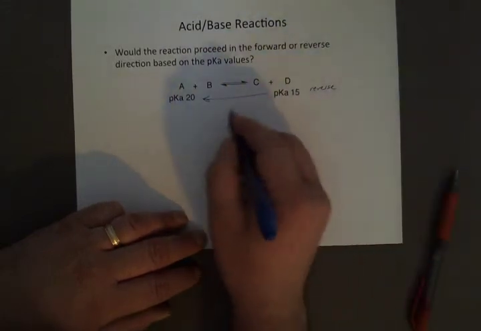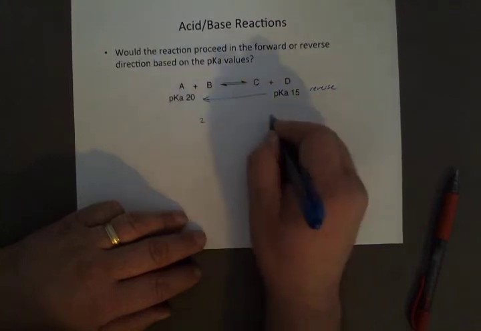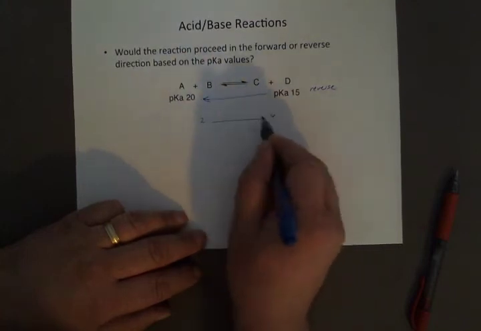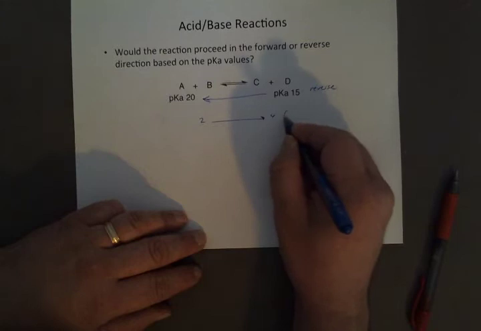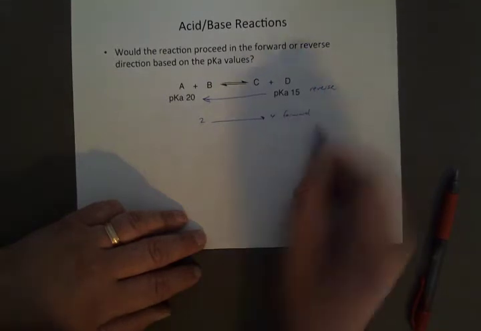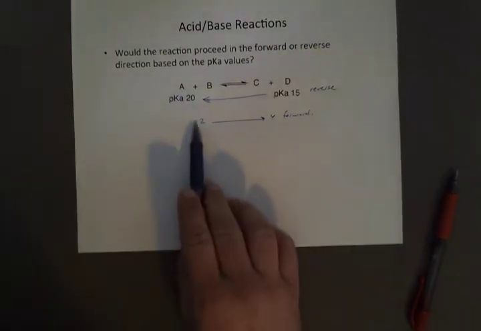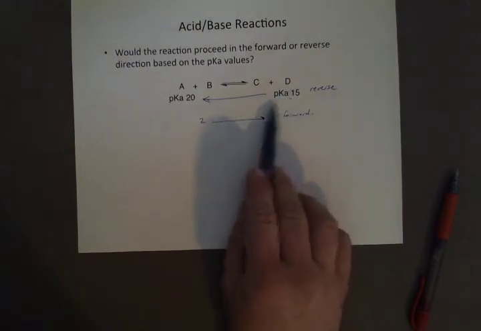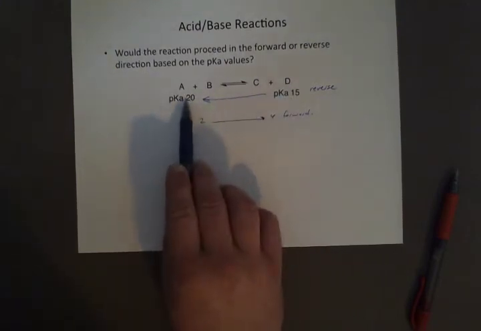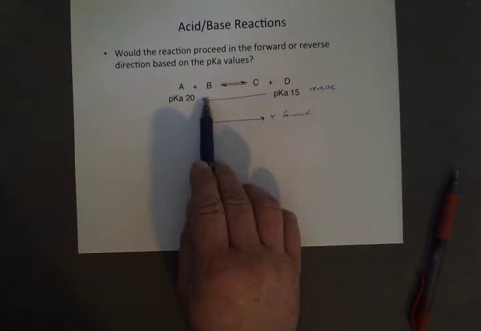If you had 2 to 4 on this one, it would go forward. No worries, the reaction is always going to proceed to the higher pKa value. So in this case, the reaction is going to prefer to be reversed.